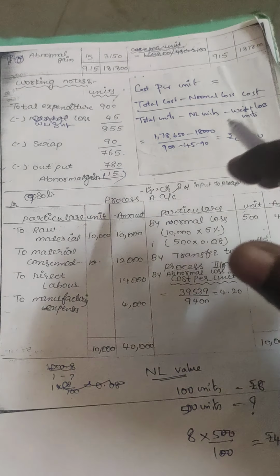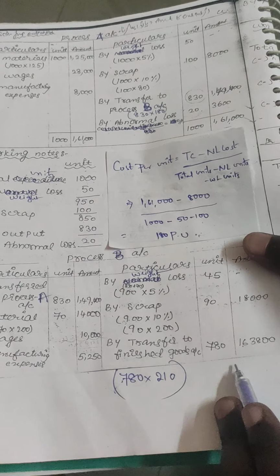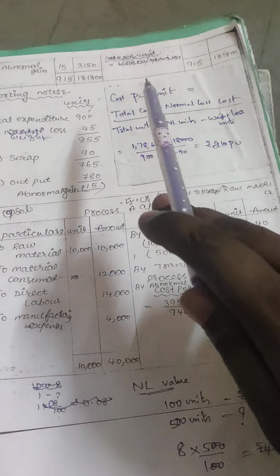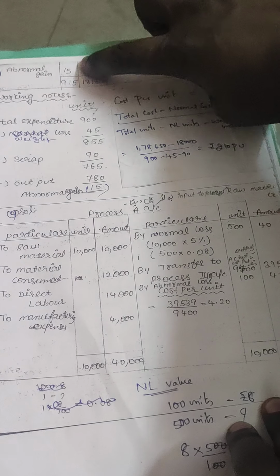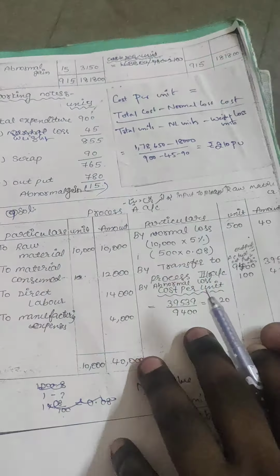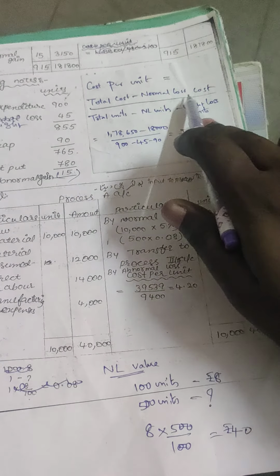Now we have to find the cost per unit, and that amount we have to apply for abnormal gain, and for finished goods also we have to multiply with that cost per unit. So cost per unit is the same formula. After multiplying cost per unit I got this value. If I add all this, I got 1,78,650 minus normal loss cost.